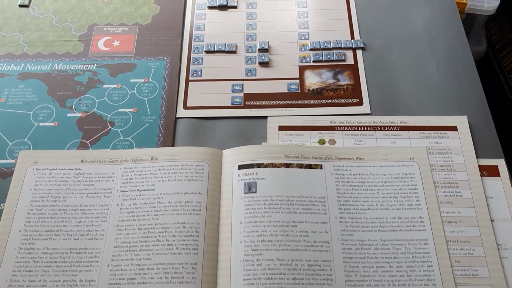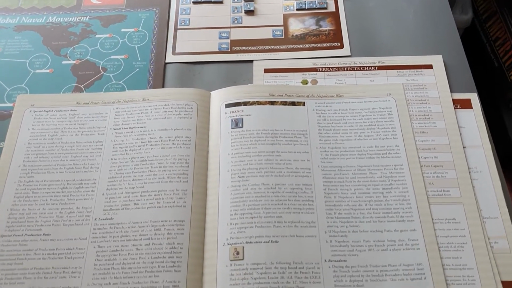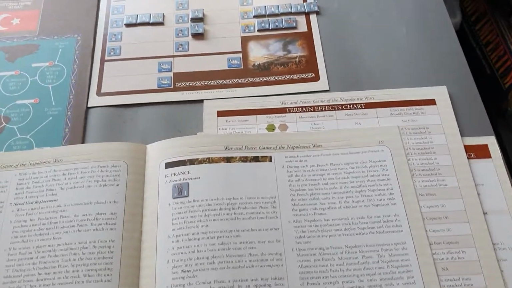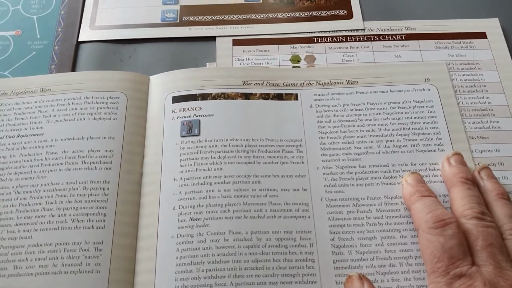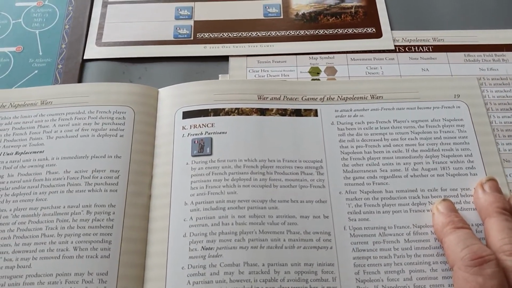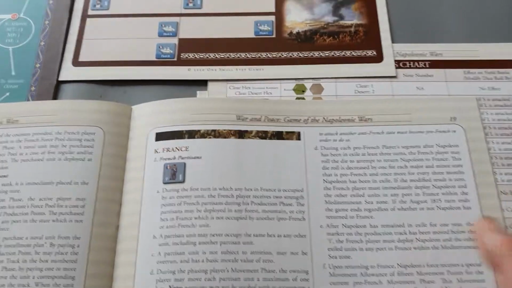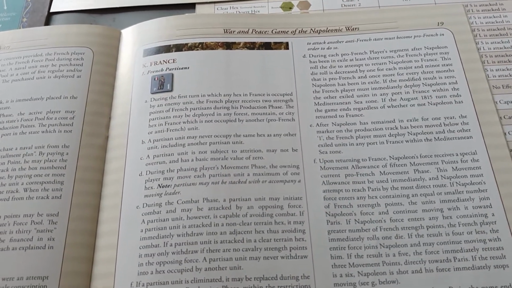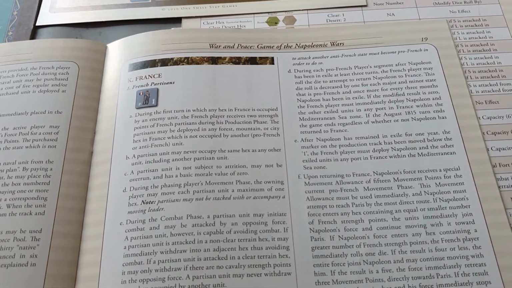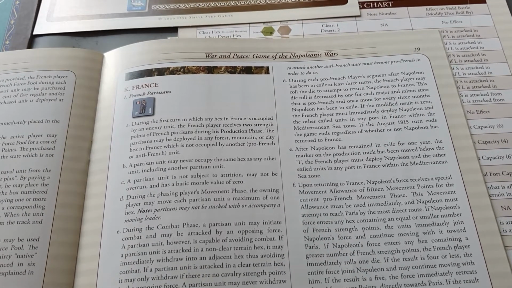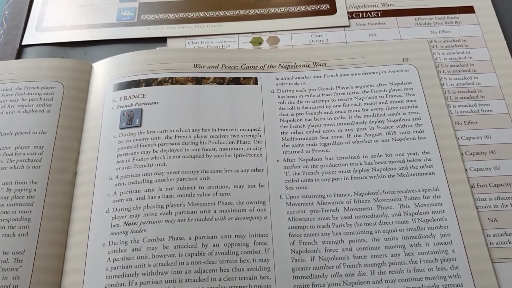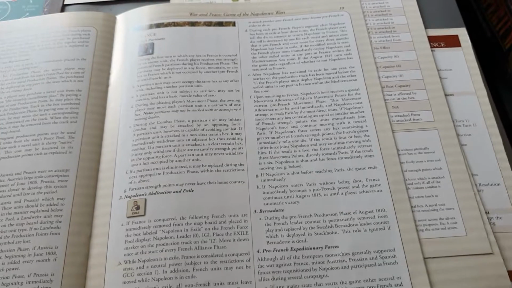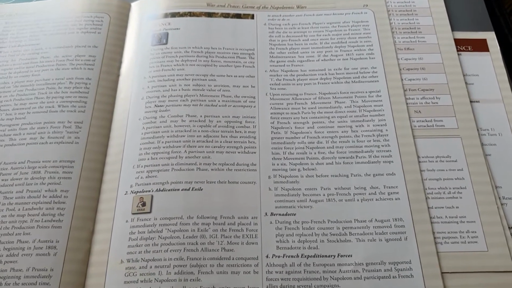In this final Grand Campaign specific video, we'll just look at some odds and sods rules. I'm not going to go into any great detail about these. For example, we've got rules for France and French partisans, which only take place during the first turn in which any hex in France is occupied by an enemy unit. We've got Napoleon's abdication and exile.